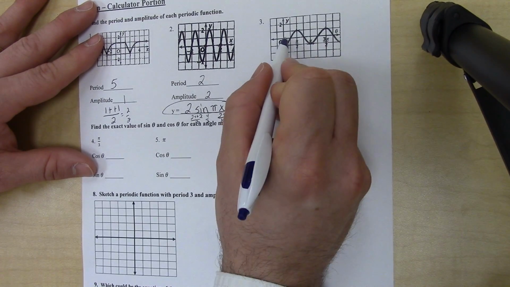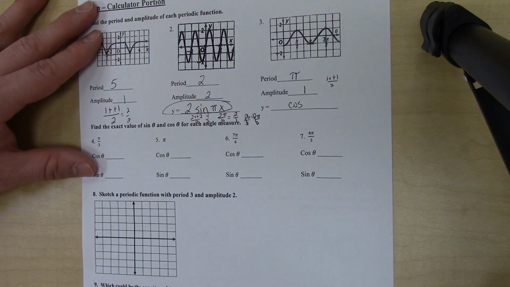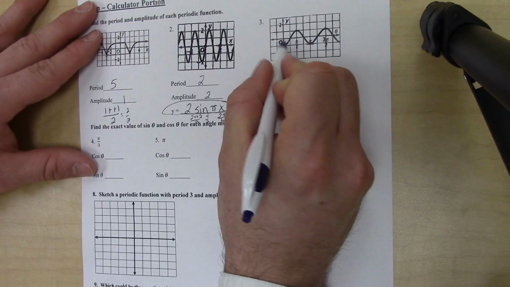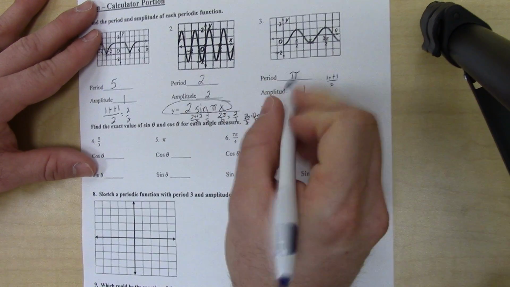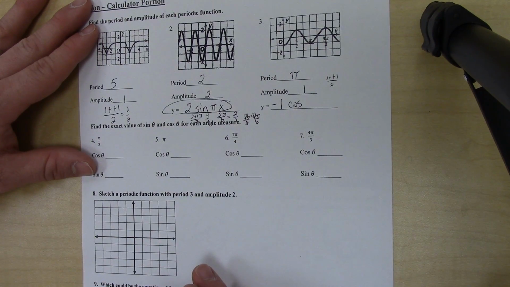And this does not start at 0, so this is a cosine graph. You're going to get one sine, you're going to get one cosine. And it's entirely possible that one's positive and one's negative. This is supposed to start at 1. So if it starts at -1, then it's a -1 cosine, or negative cosine.